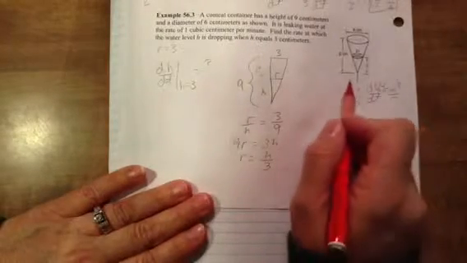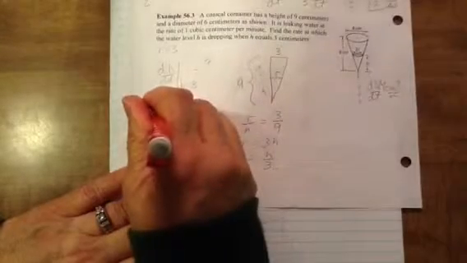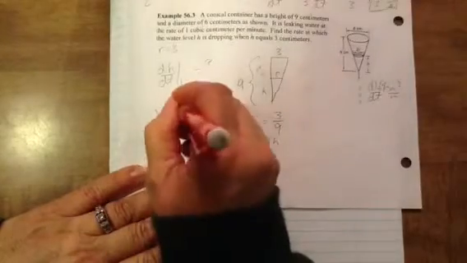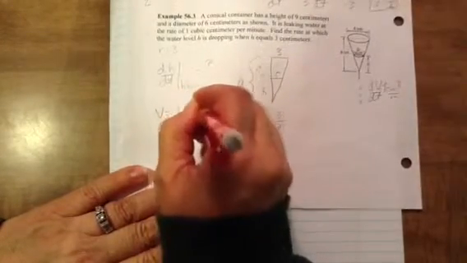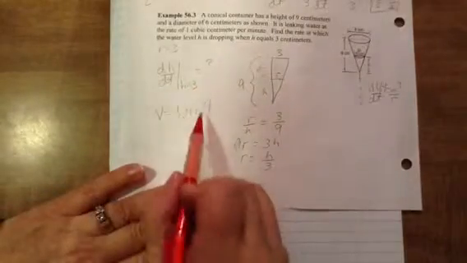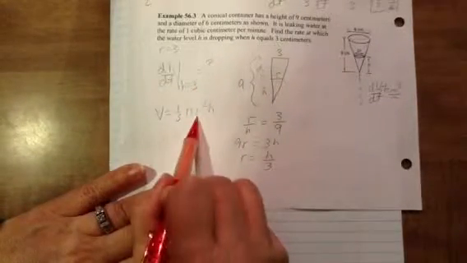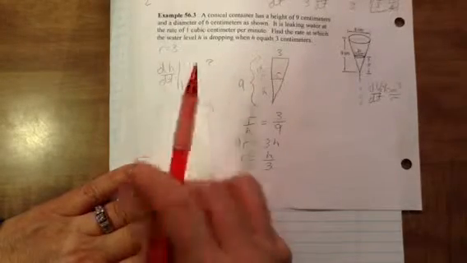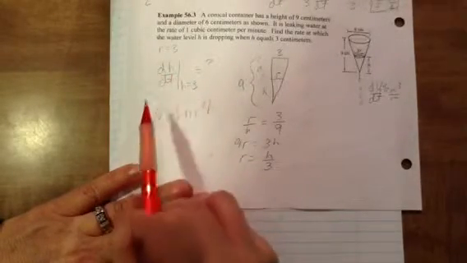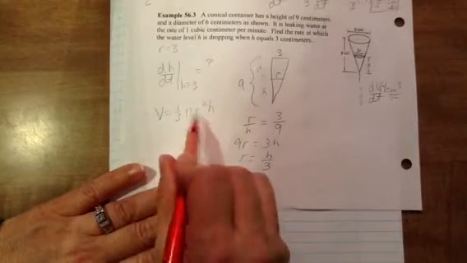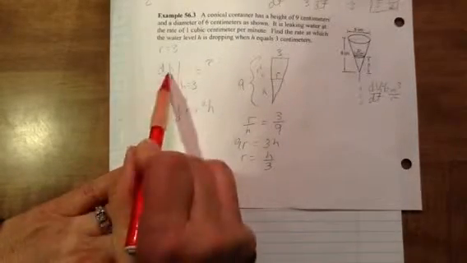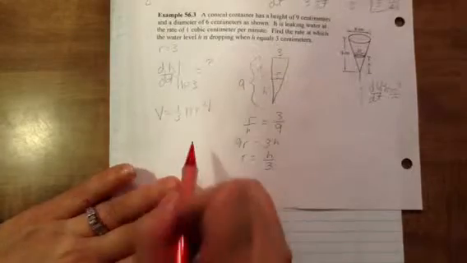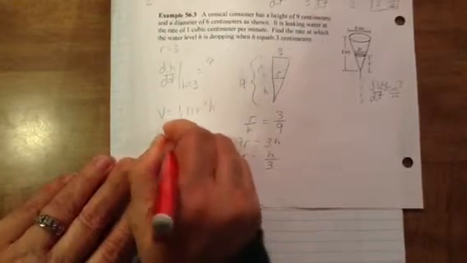Now this is a cone. The volume of a cone is going to be 1/3 pi r squared h. Now, if I start taking derivatives right now, I'm going to get dRs and dHs, and I didn't get anything related to dRs. So I want to get rid of that r. I want everything in terms of h. So what I'm going to do is substitute what r equals.